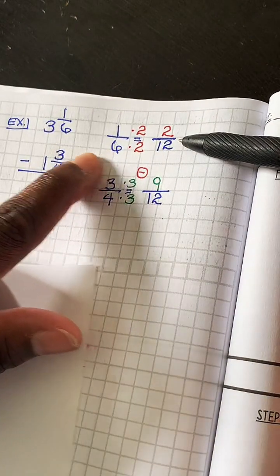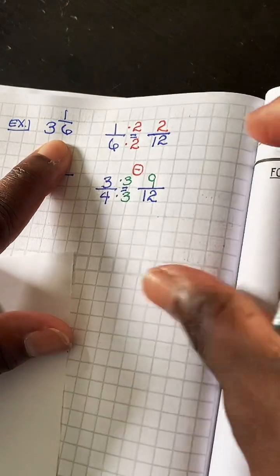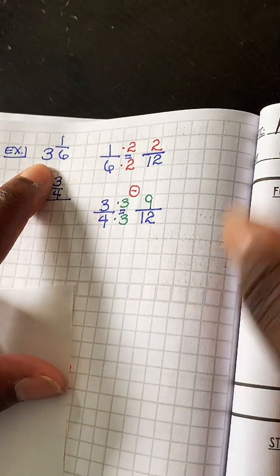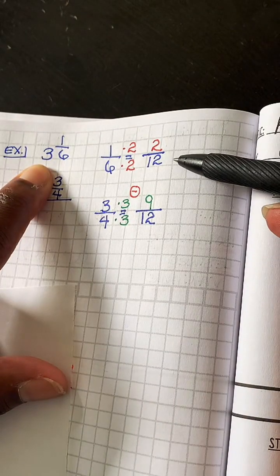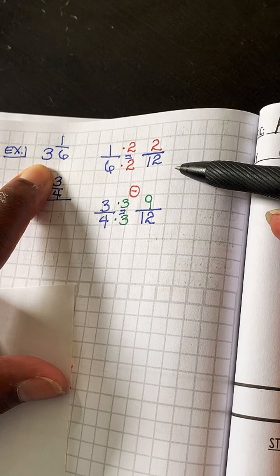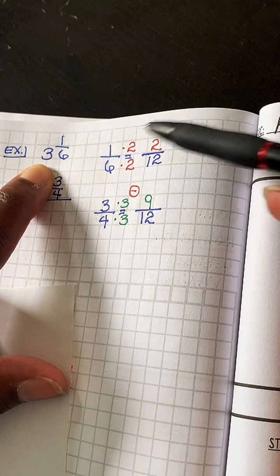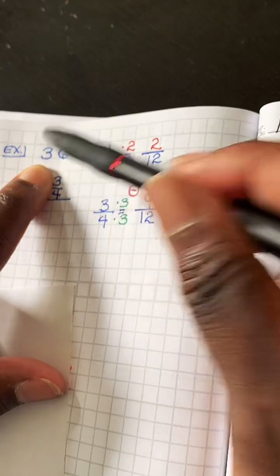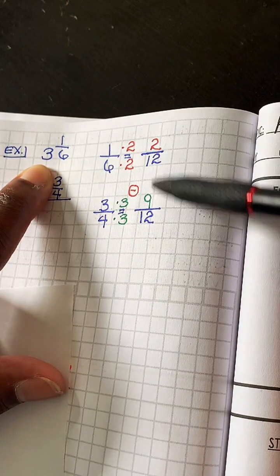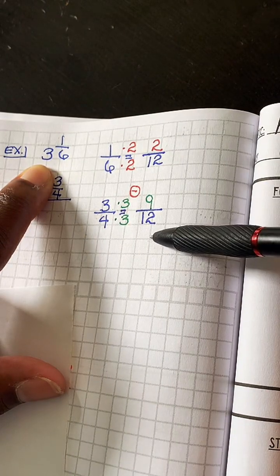Since it was 1/6 originally, the whole number, this 3, we need to borrow 12 out of 12. We need to borrow 1 whole from the whole number in order to subtract these two fractions.